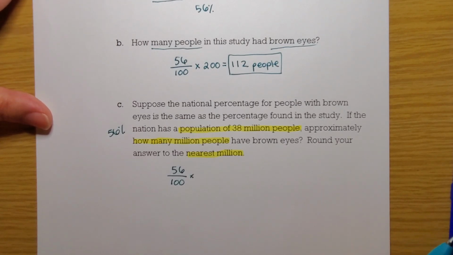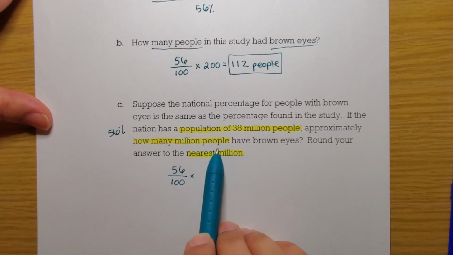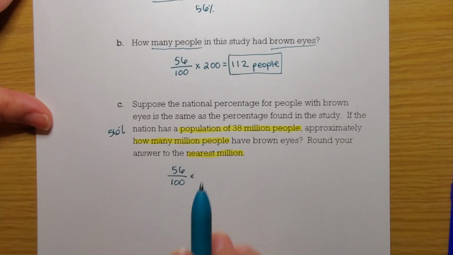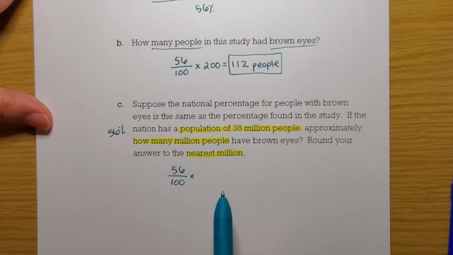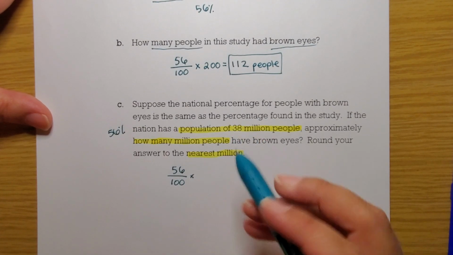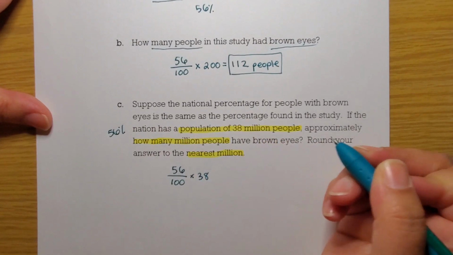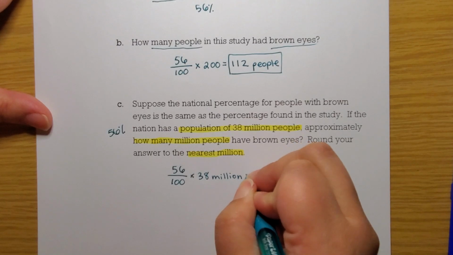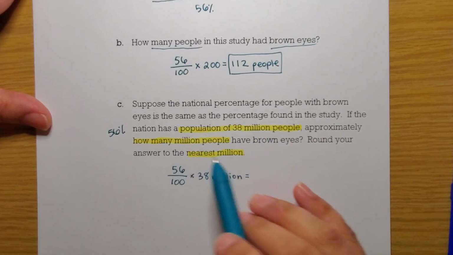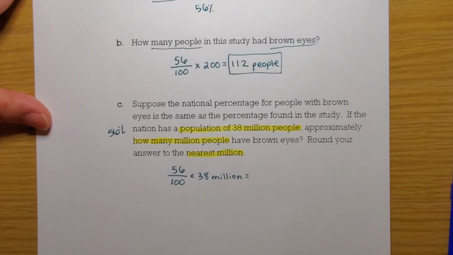Now, in this case, they're using that word million like a label, and I can tell that because it says how many million people instead of just how many people. And they're also telling me to round to the nearest million. So I'm going to multiply by 38. If you want to, you could write the word million there, but because they're using the label of million, I'm not going to write out all the zeros.